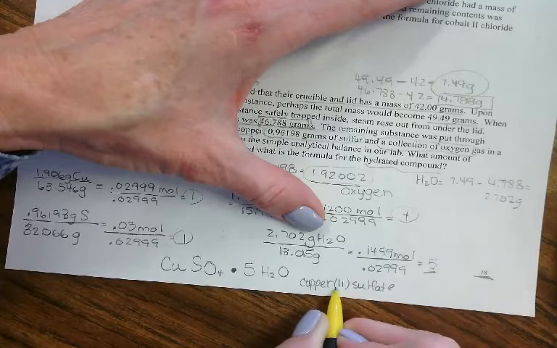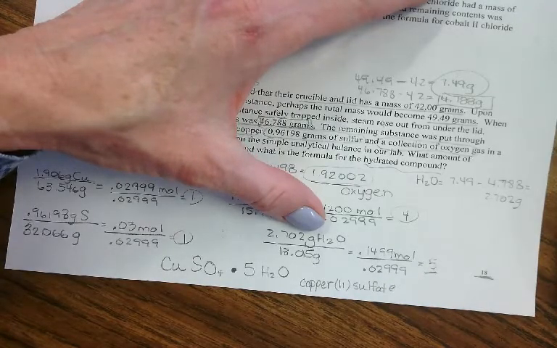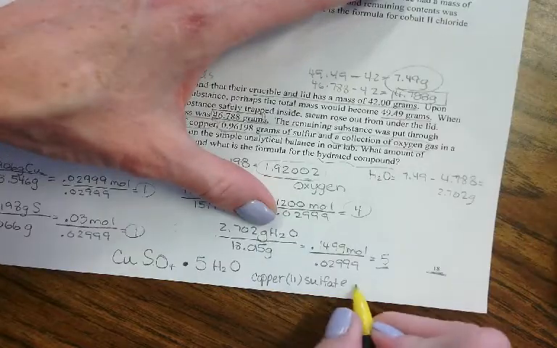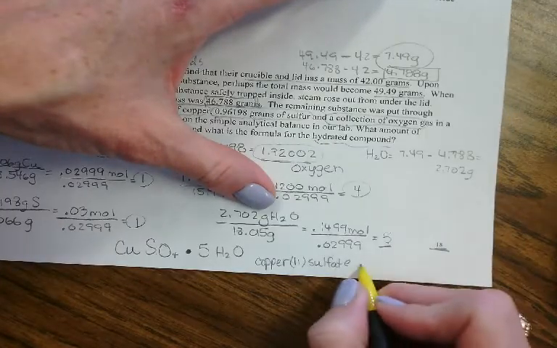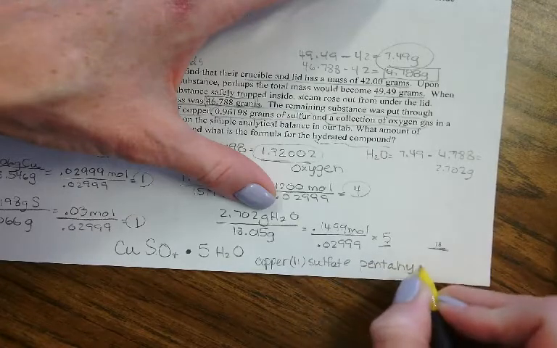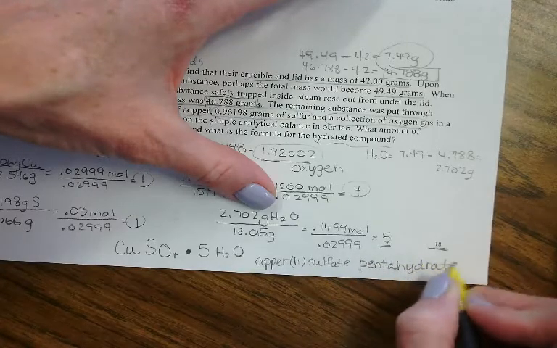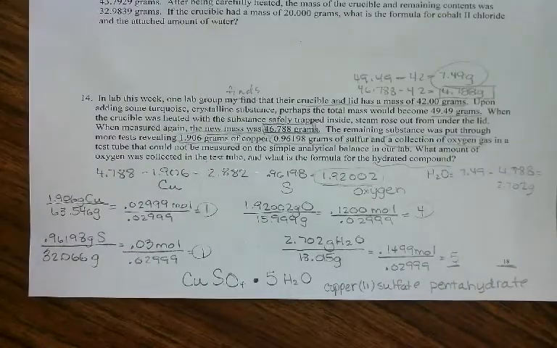If you did not know that was copper 2 sulfate from looking at that, go back and review your rules, or go ask a teacher. Copper 2 sulfate, what's the prefix for 5? Penta, like pentagon. Pentahydrate. Copper 2 sulfate pentahydrate. Okay, that's a big fat hairy mess. So go back and review it if you need to.